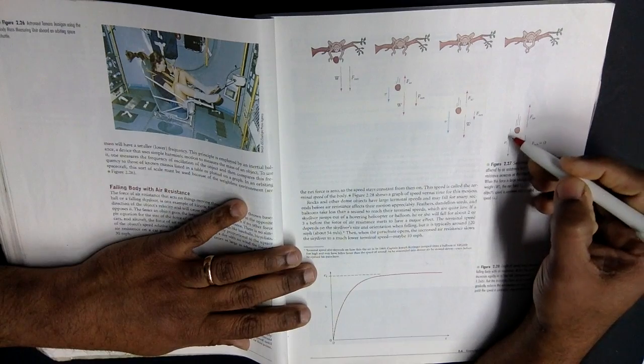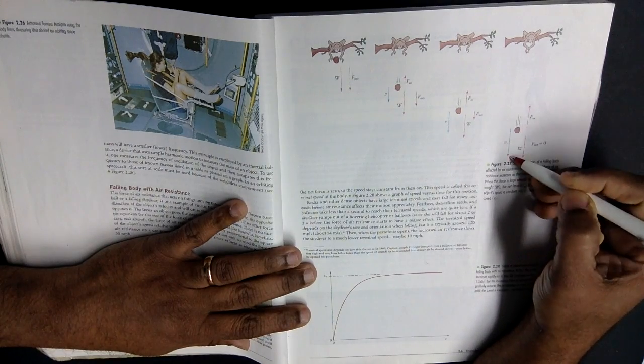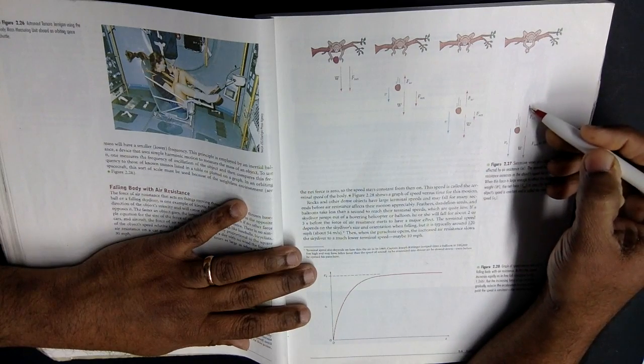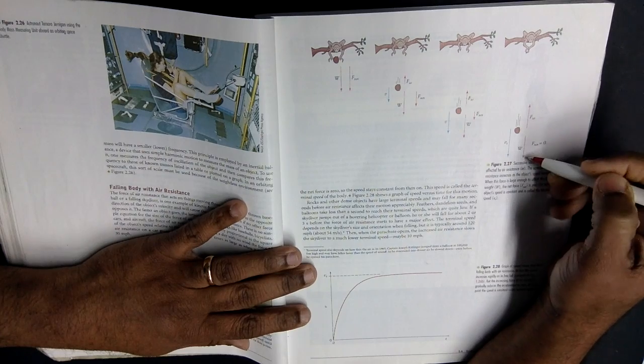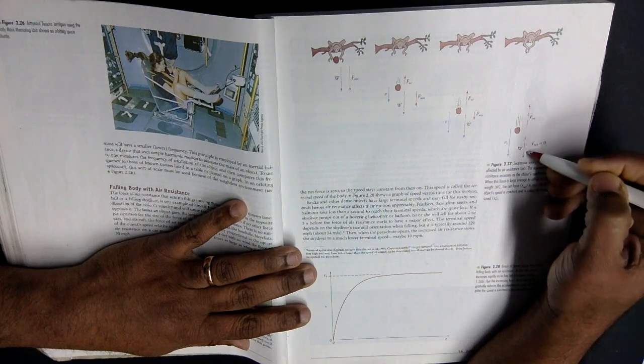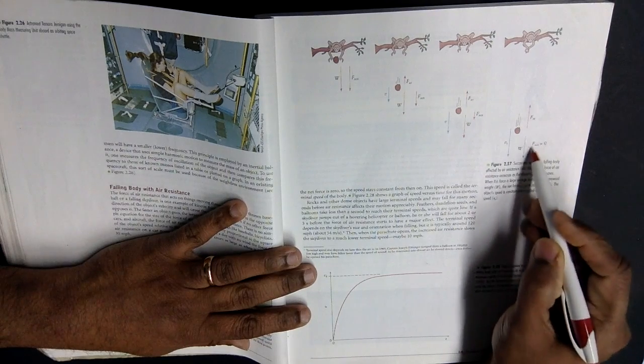After some more time, it's moving with a high speed. When it's moving with a certain speed, the frictional force has built itself up to the same value as the weight. So what is the net force here? The net force is 0.